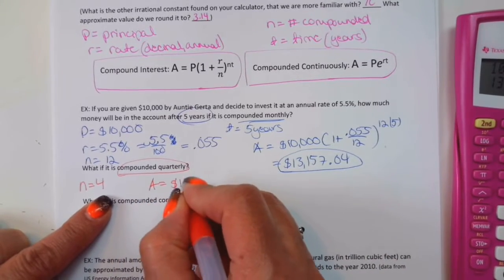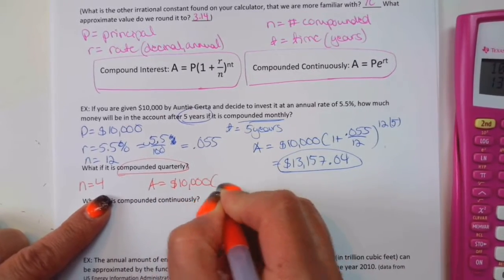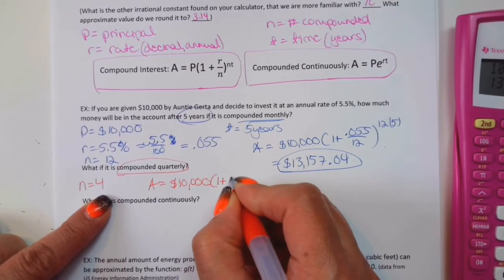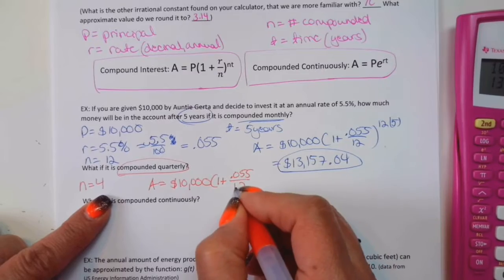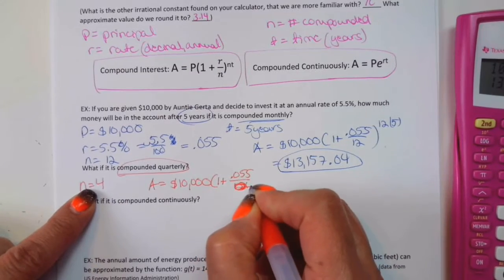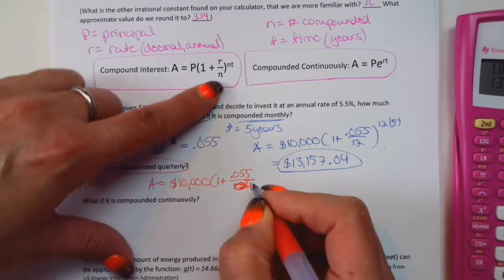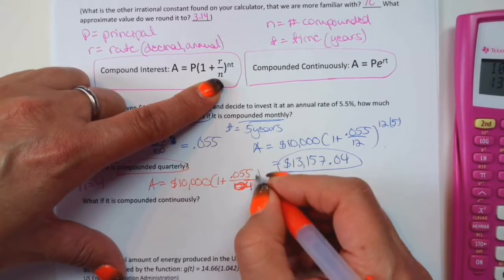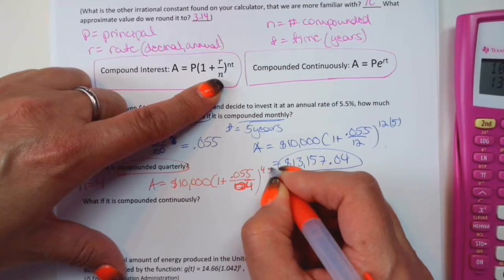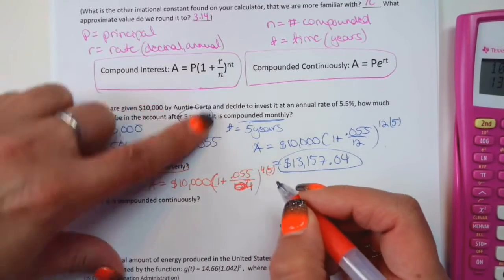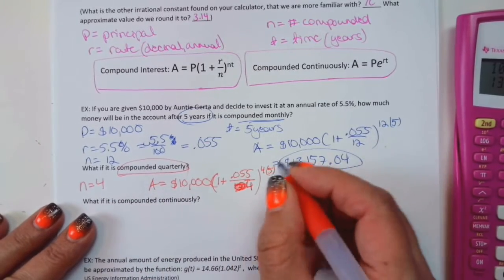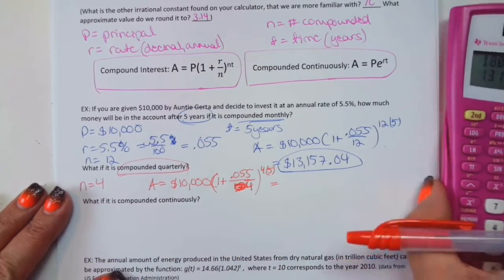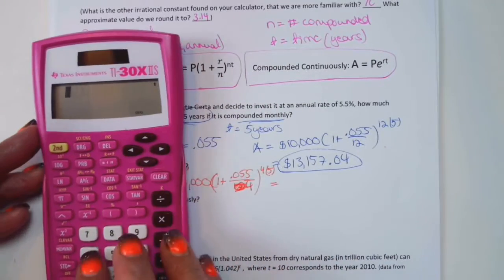So $10,000 times 1 plus 0.055 divided by 12. Not 12. That was where we want to put the 4, the n, to the power of 4 times 5. Our years stay the same. It's only the 4 that changes. And now we, again, use the calculator.